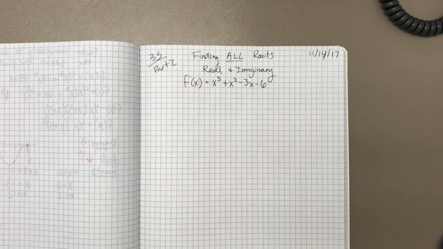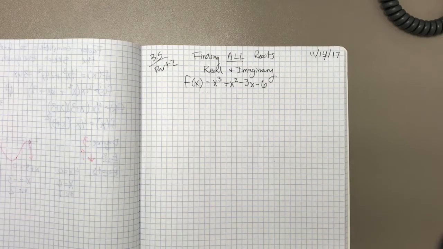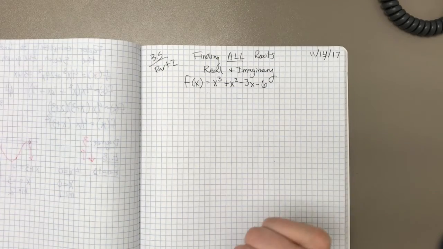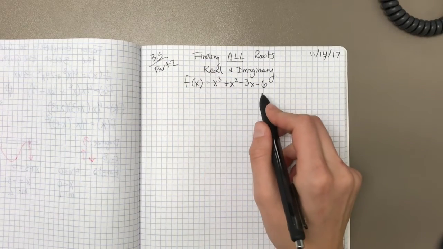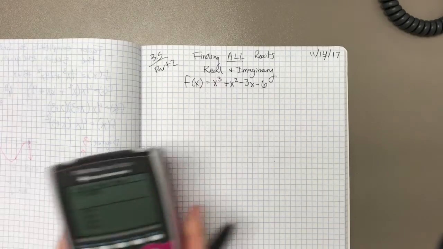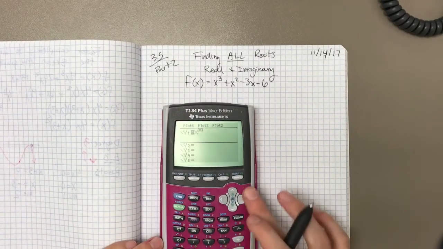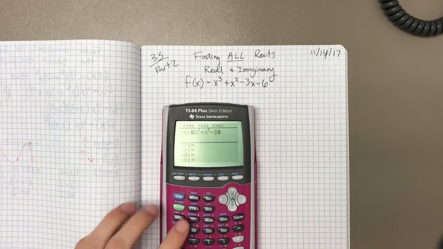All right, today we're going to learn how to find all the roots of our polynomials. We used to just be able to find our real roots, but now remember we've got those imaginary roots that we have been finding in our quadratics unit, and now we're going to have to do it again. Okay, so we're going to start off with this polynomial, and if we plug that into our graphing calculator, we're going to find one of the roots.